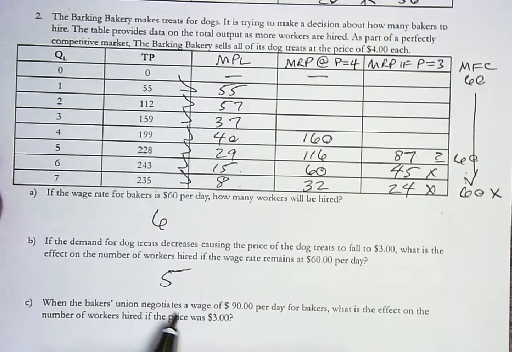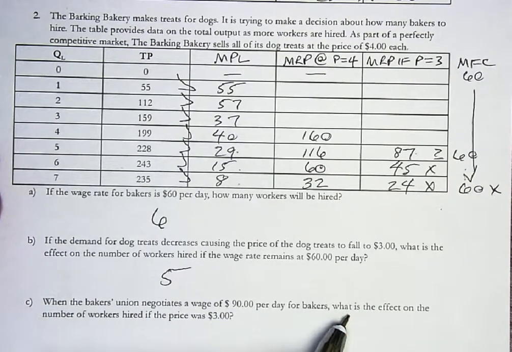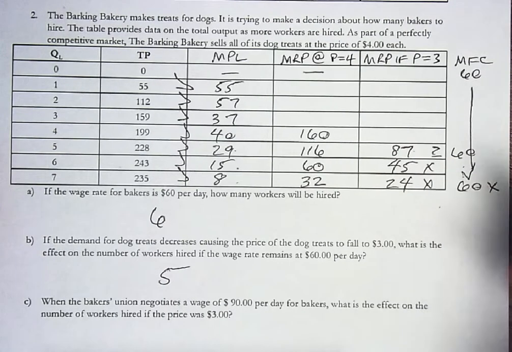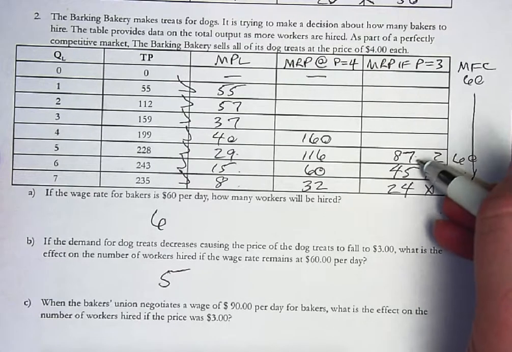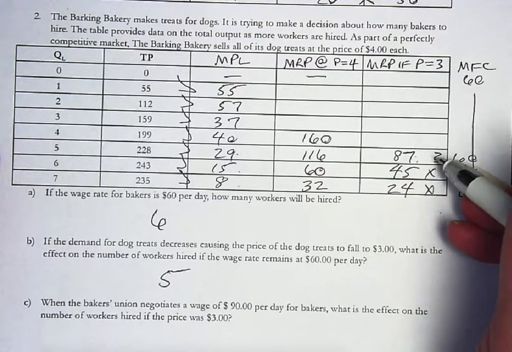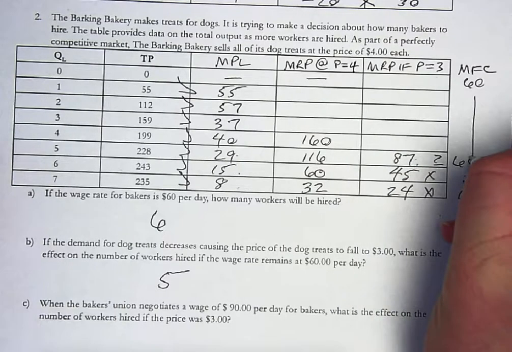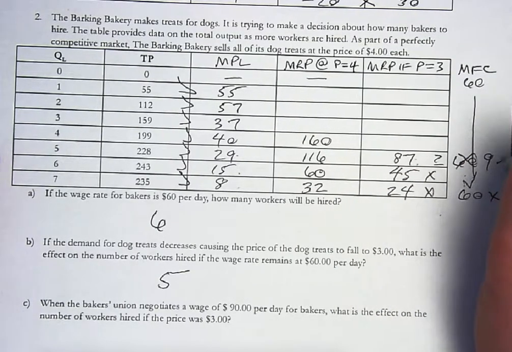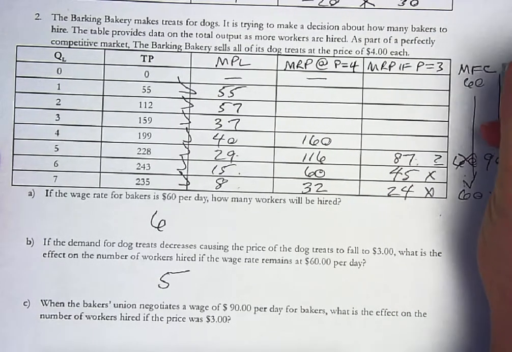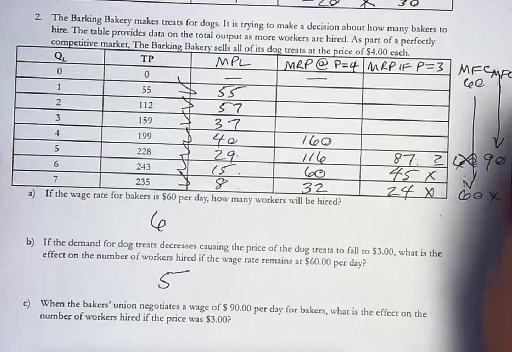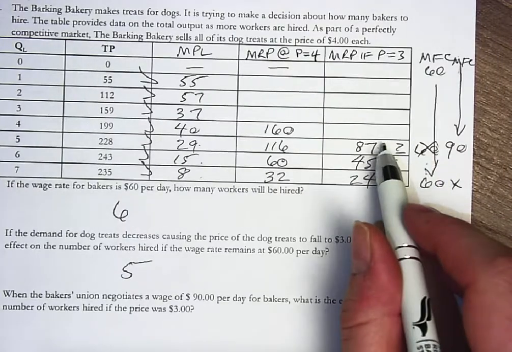When the bakers union negotiates a wage of 90 per day for the bakers, what's the effect on the number of workers hired if the price were 3? Okay. So now, are we going to hire this fifth worker? No, because the fifth worker doesn't generate enough. The new MFC is 90, right? The MFC is 90, so 90 is bigger than 87, so we won't hire that one.